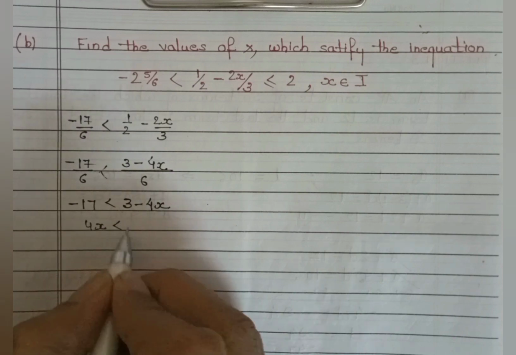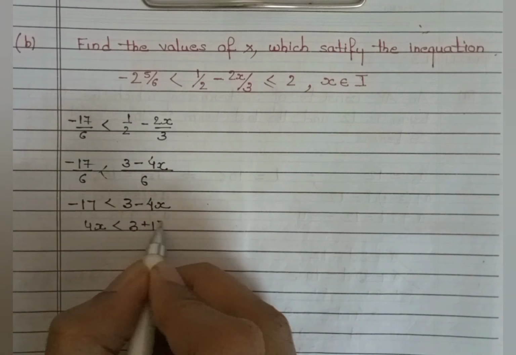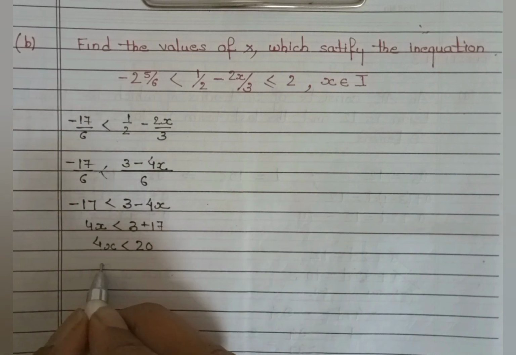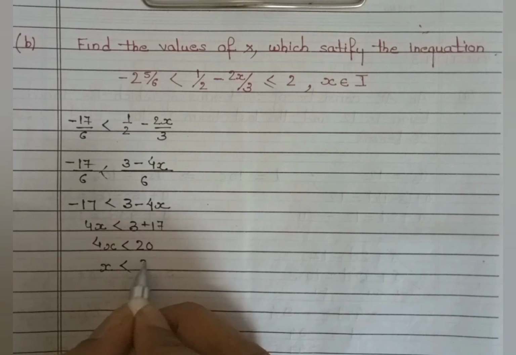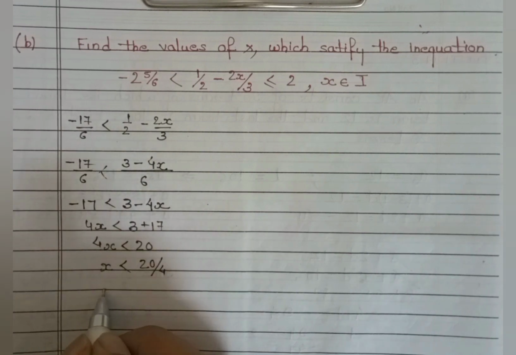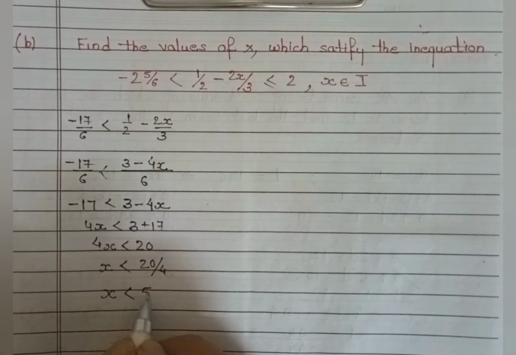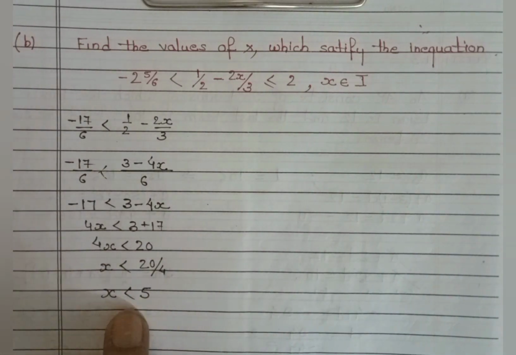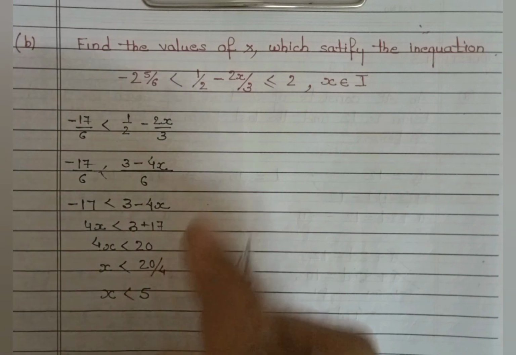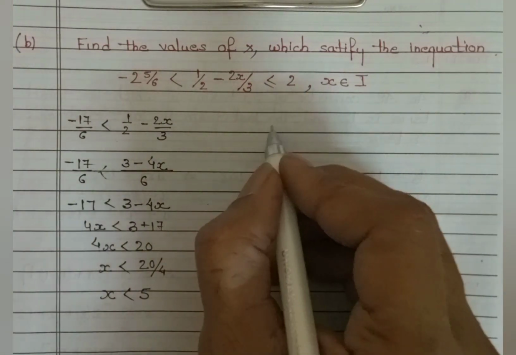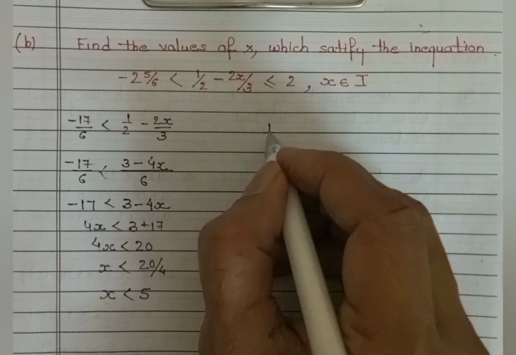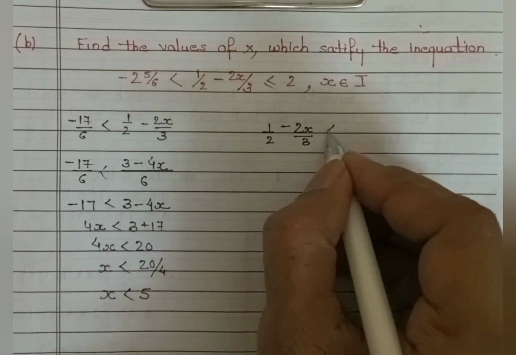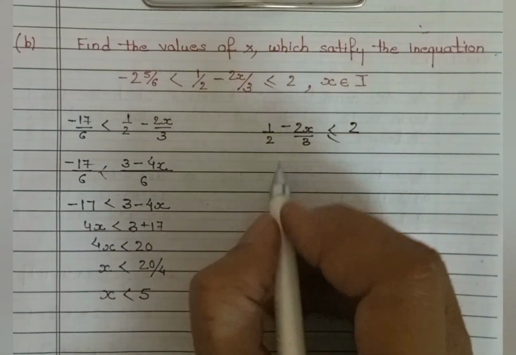So 4x is less than, so you are getting 4x is less than 20. So x is less than 20 upon 4. So x is less than 5. So solving the first inequality, we are getting x is less than 5. Now let us solve for the second inequality. We have half minus 2x upon 3 less than or equal to 2.